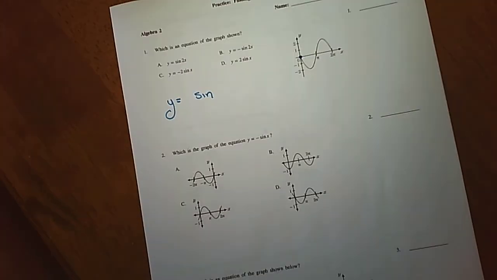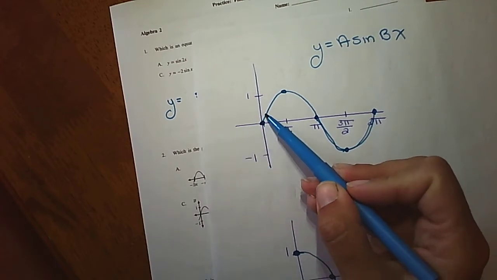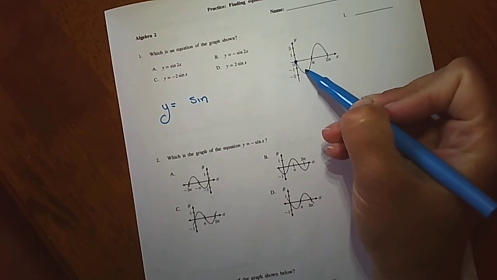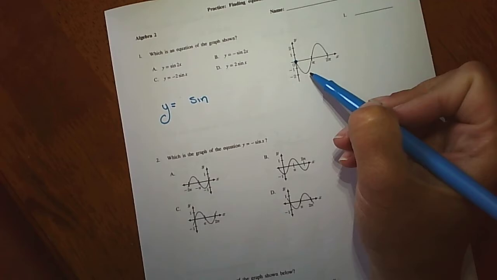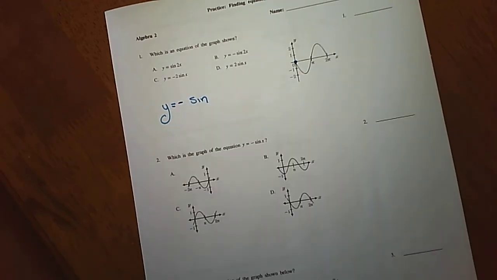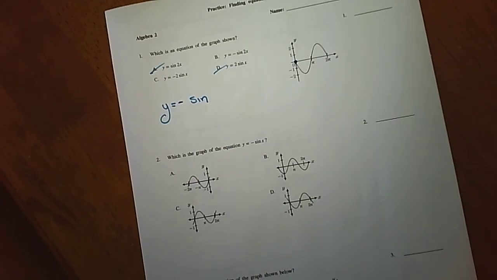Now, let's look at the sine curve I drew a minute ago. See how this hit the origin but went up? Look at this graph. It hits the origin, but it's going down. That means it's got to be negative. So I'm going to put a negative out in front. So that means I can cross off choices A and D.